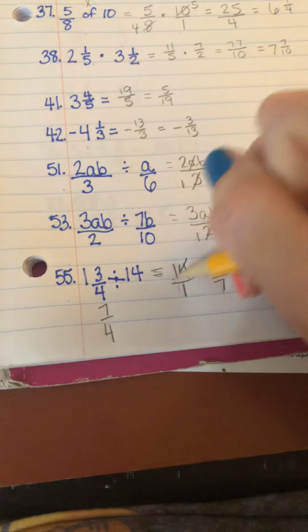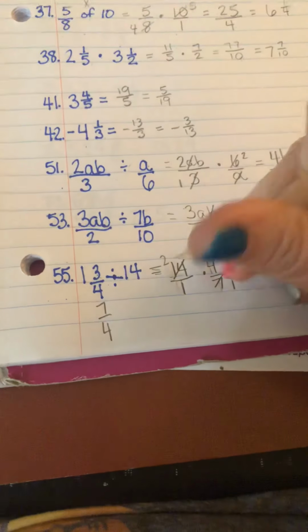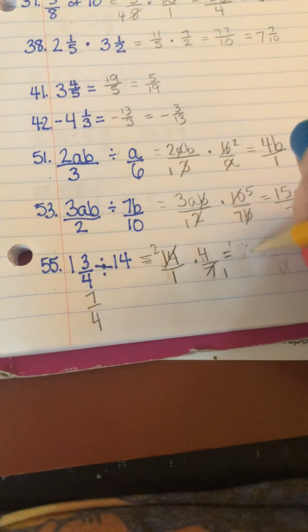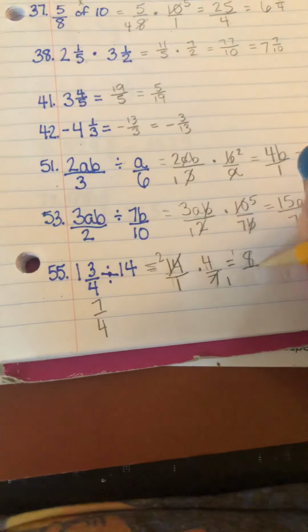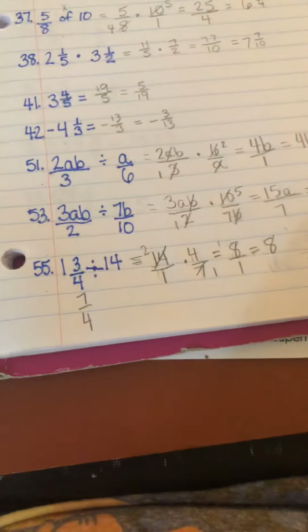Okay, that's a 1, a 2. 2 times 4 is 8 over 1, so 8 divided by 1 is 8. Okay, sorry.